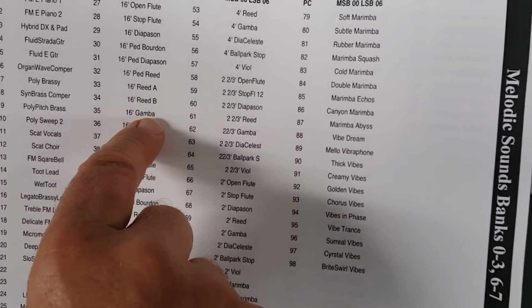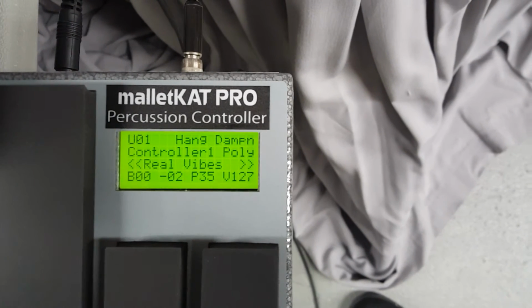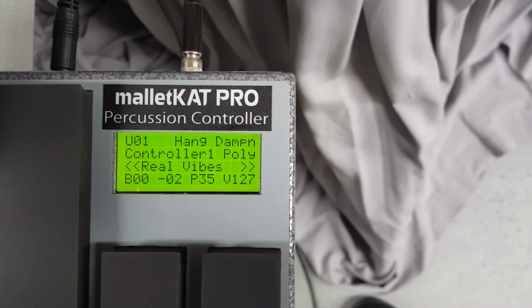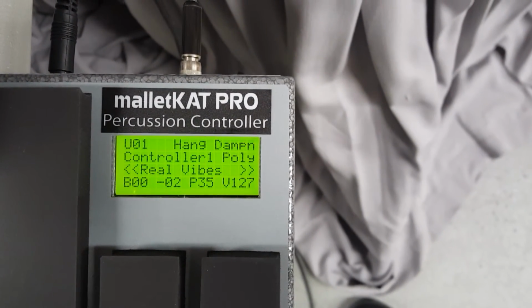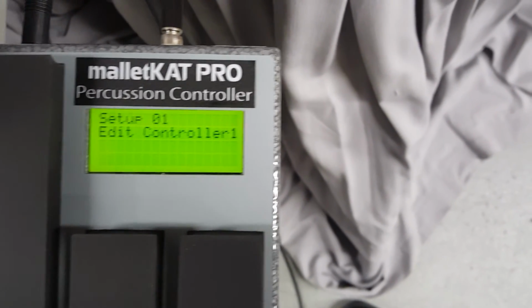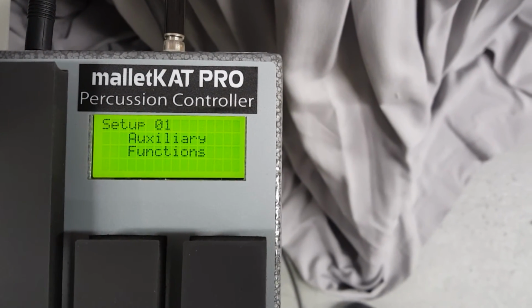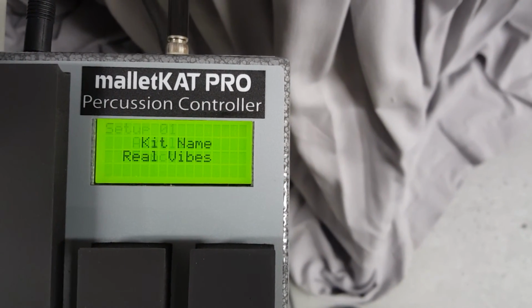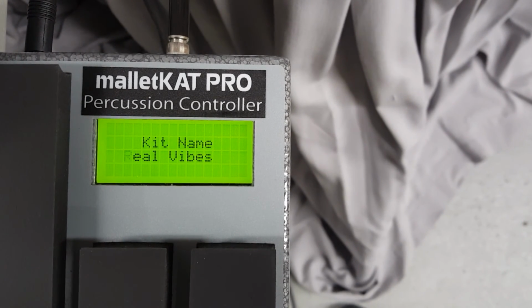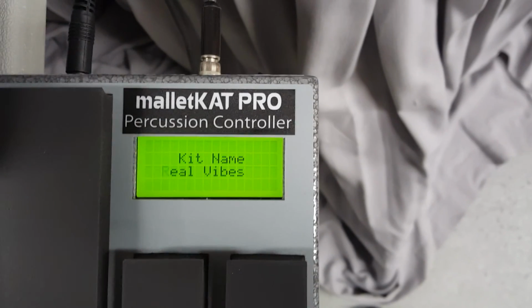So now when you play the instrument, you're going to hear the sound of gamba. But you have to remember that the malletKAT is still showing the words Real Vibes. That's because that's the name of the kit. So if you like the sound and you want to permanently keep it, you step on the edit foot switch, you hit the E natural again for Kit Auxiliary, and then you hit the 0 pad, which is A sharp, twice. And now you can name that kit the name of that sound. So that's how you get around the sounds on the gigKAT. Enjoy.